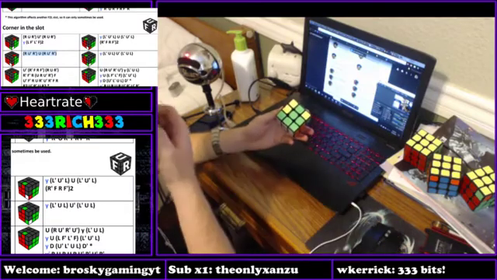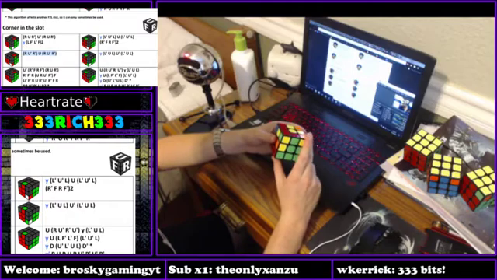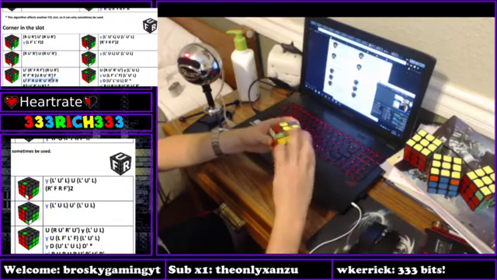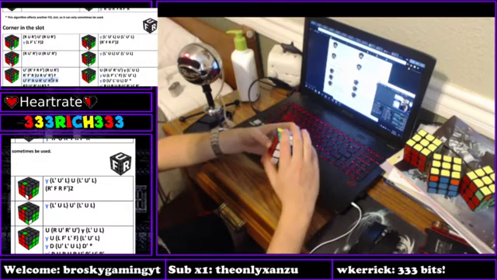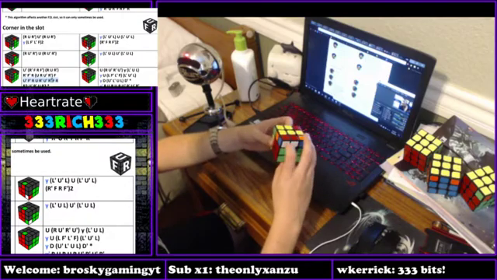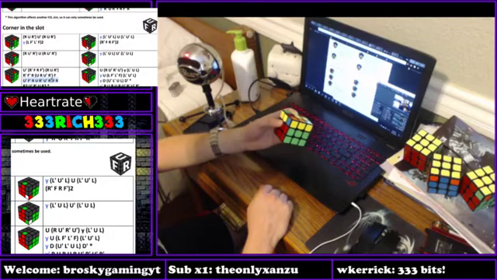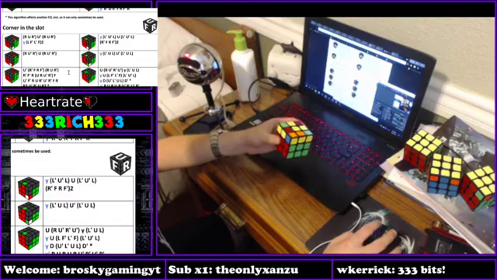But this one, I like to do this, which I believe is this alg right here. The U, F prime are a sexy move, and then part of a sledge. It's fairly simple.